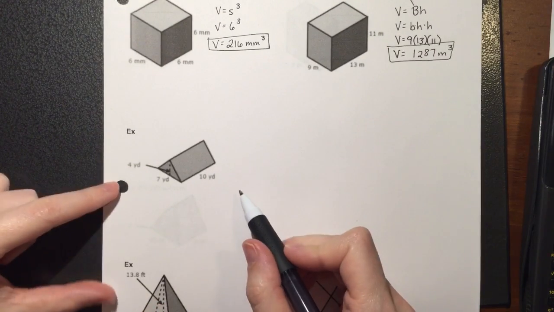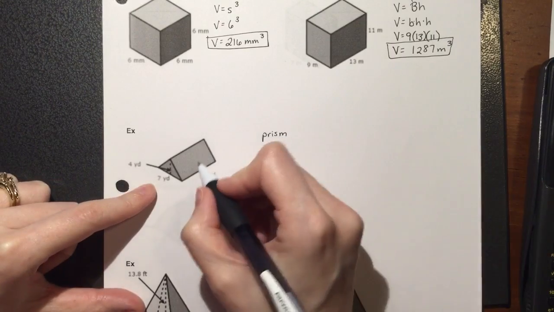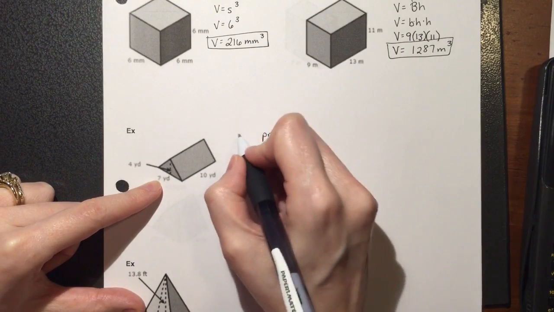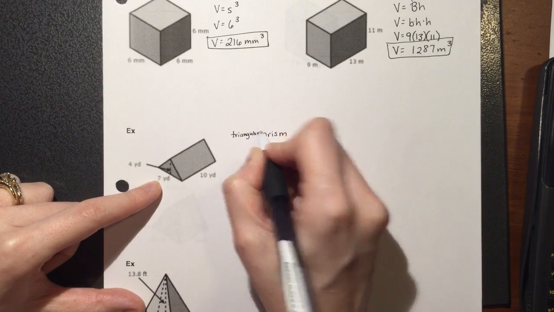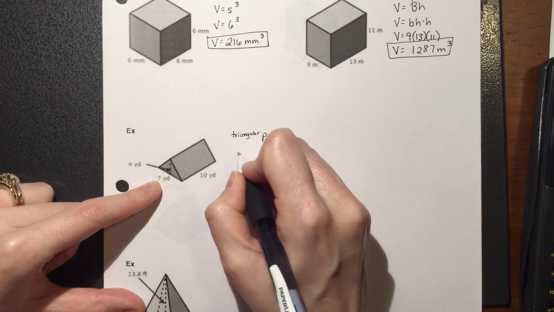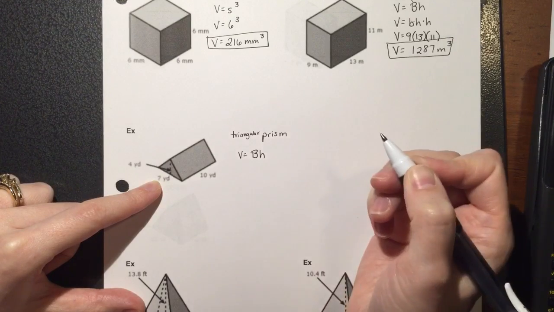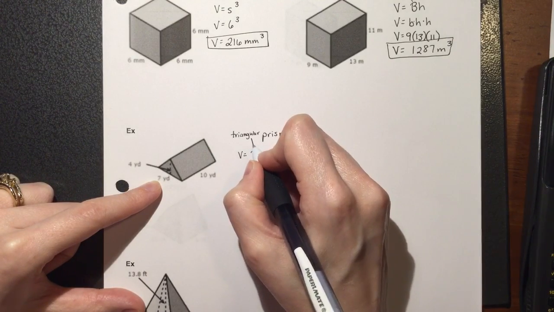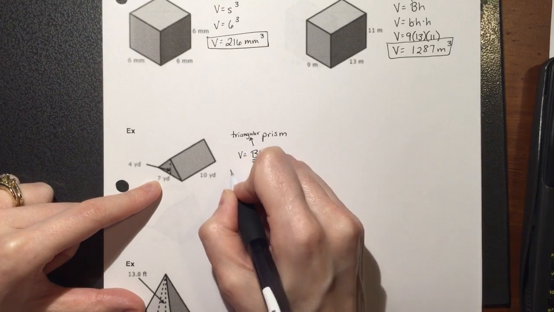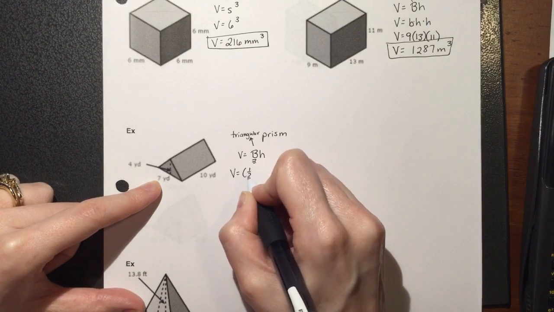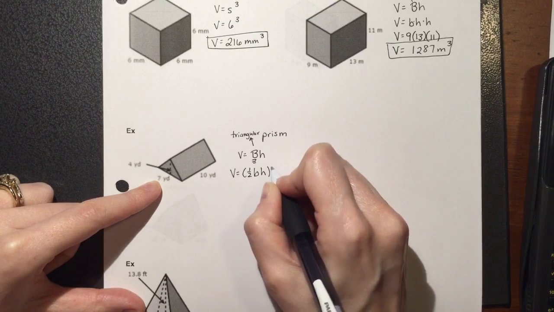Looking at the next one, this one's going to be a prism. It doesn't come to a point, so it's a prism. And then if we look for the bases, the two sides that are parallel, we have triangles, so it's a triangular prism. Working with a prism, we know our volume is equal to the base of the prism times the height. And we've said that our base is a triangle. So for the capital B, we're going to substitute in the formula for the area of a triangle, and that's 1/2 base times height times height.